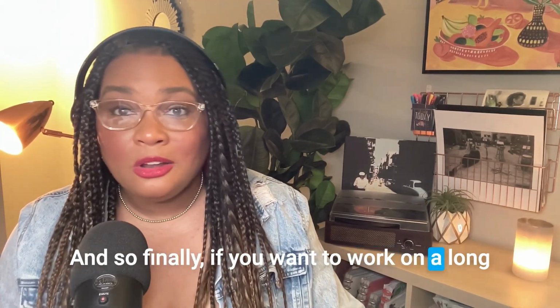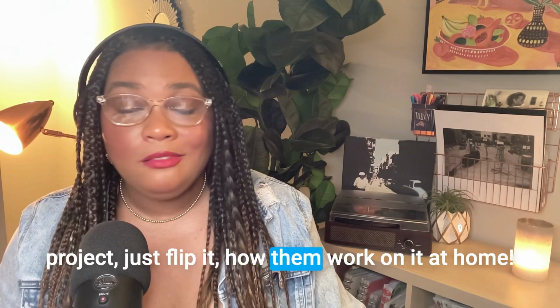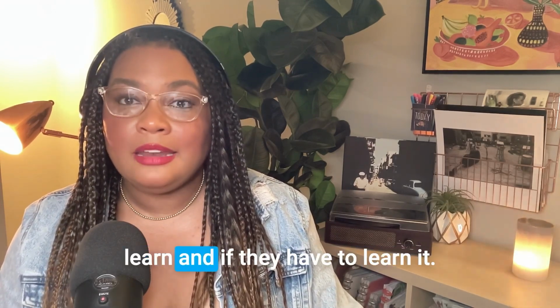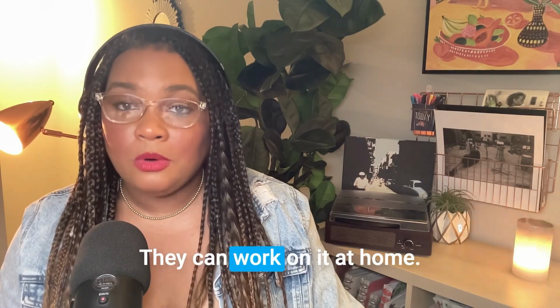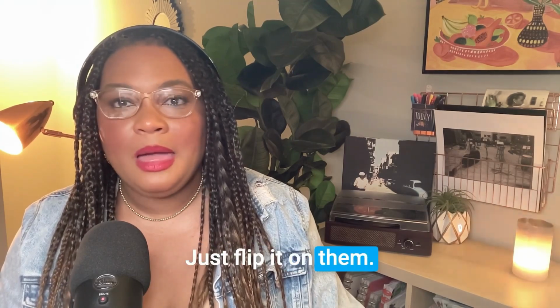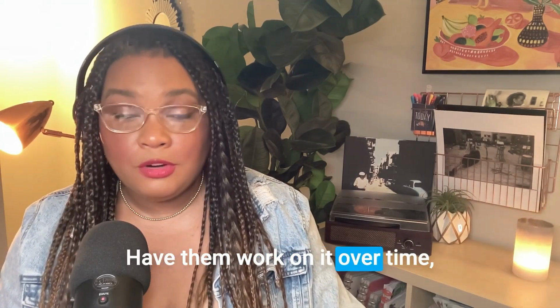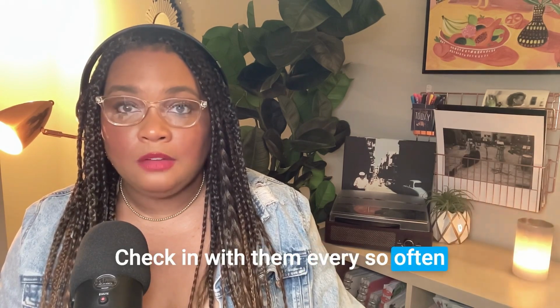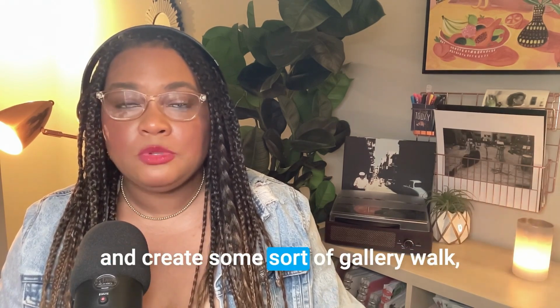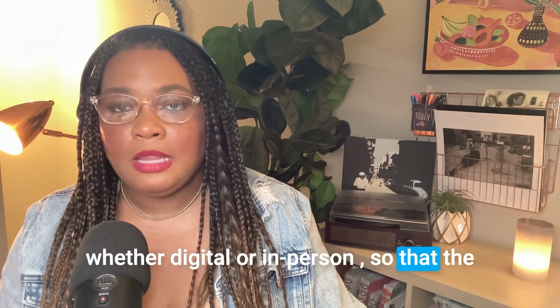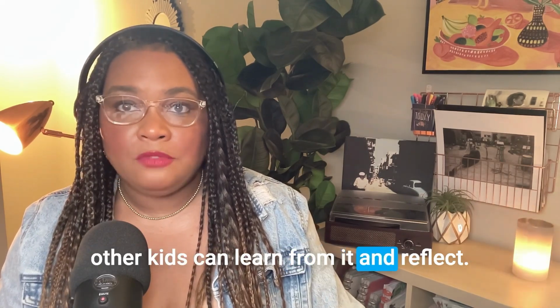And so finally, if you want to work on a long project, just flip it. Have them work on it at home. It is something that they have to learn, and if they have to learn it, they can work on it at home. It's like homework, remember that? And so just flip it on them, have them work on it over time, give them a lot of time to work on it, check in with them every so often, and create some sort of gallery walk, whether digital or in person, so that the other kids can learn from it and reflect.